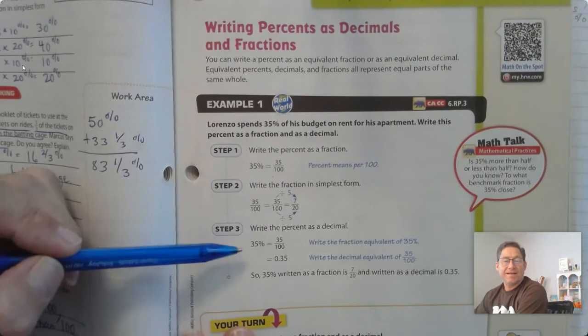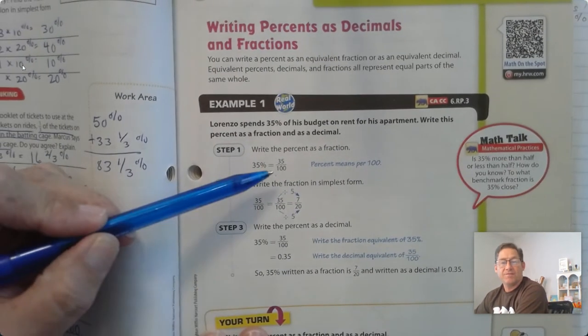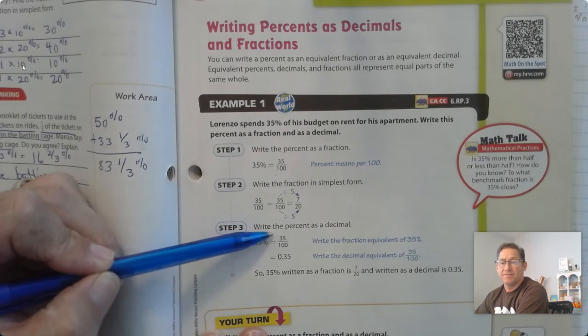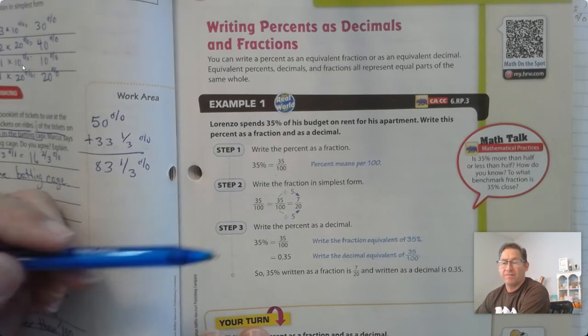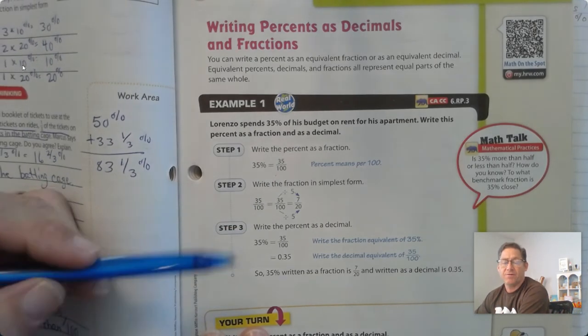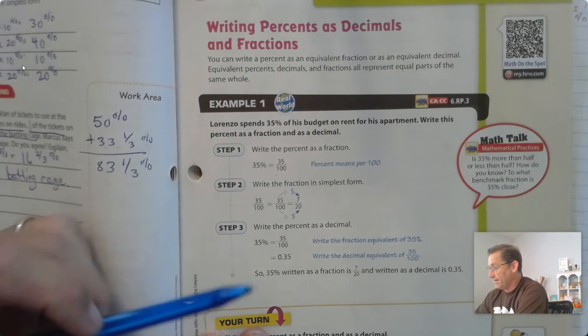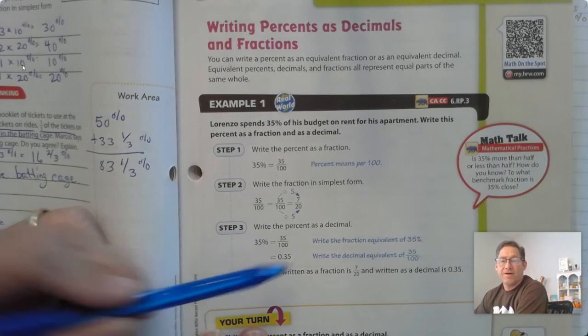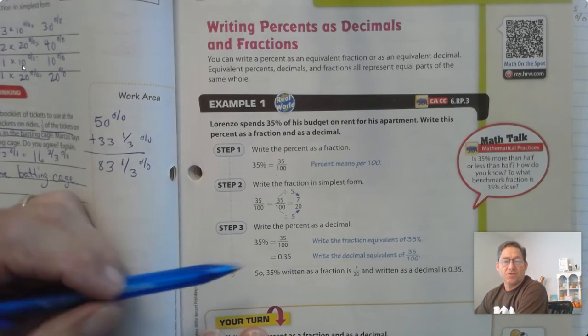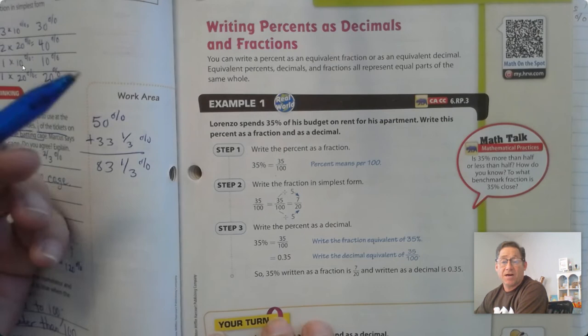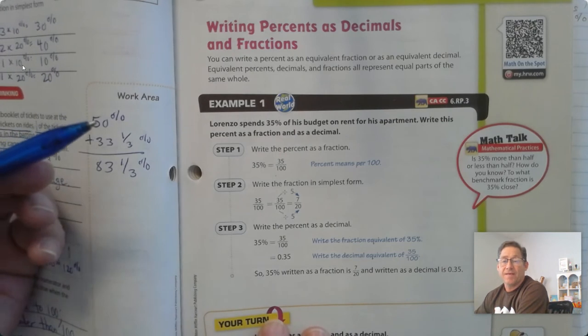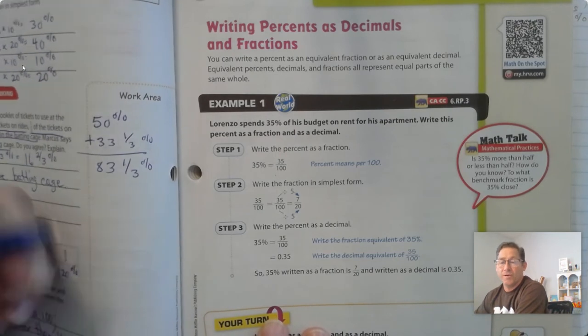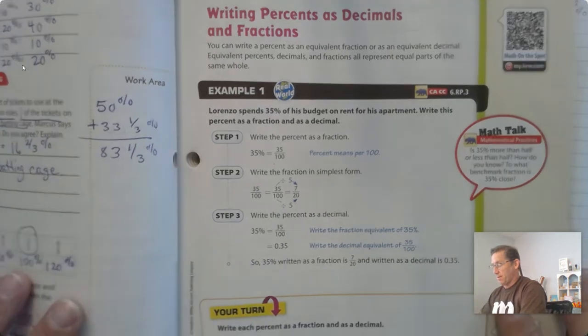Now, how would we write that as a decimal? Well, again, we said 35% was 35 hundredths. We know how to write 35 hundredths. We've known that since back in fourth grade. So 35 hundredths, we simply write as 0.35. So 35% written as a fraction is 7/20ths, and as a decimal is 0.35. All right, so let's try a couple.